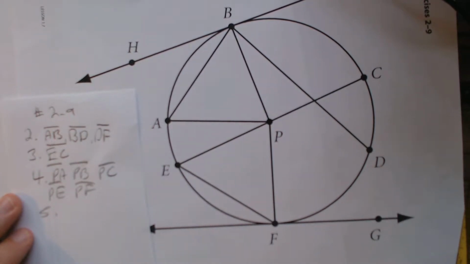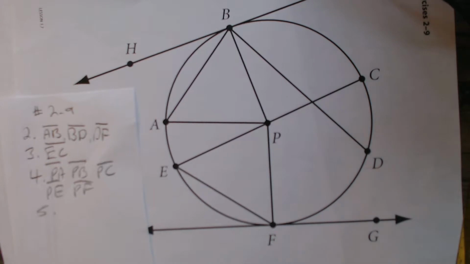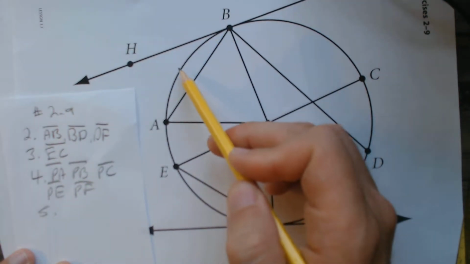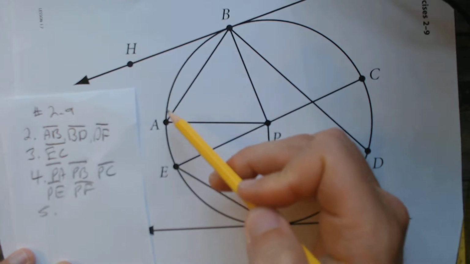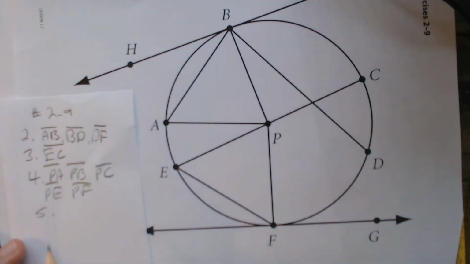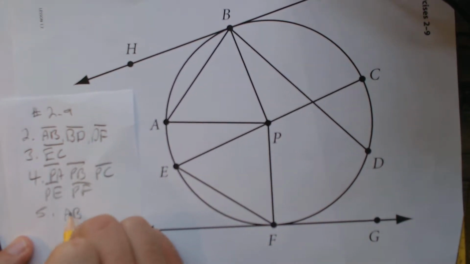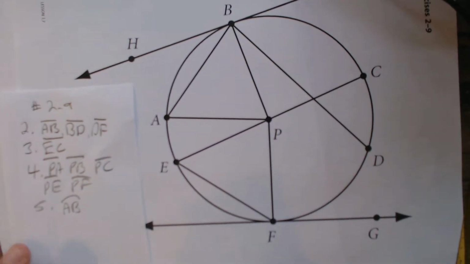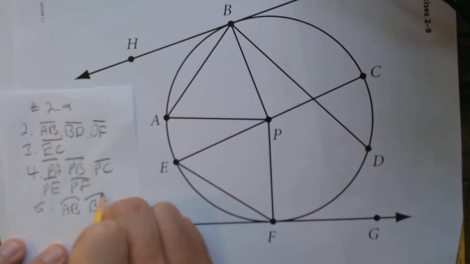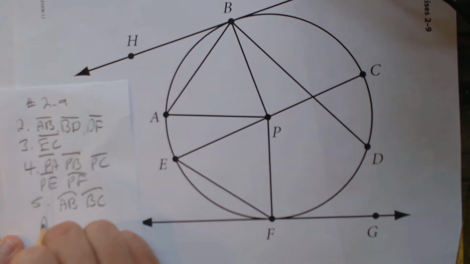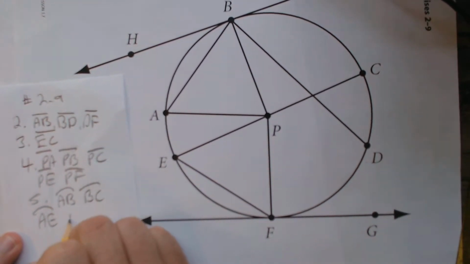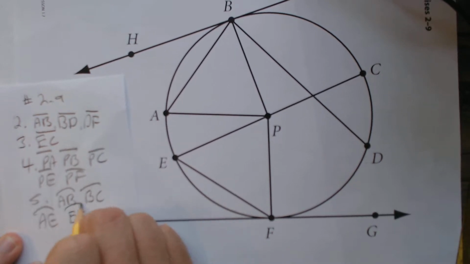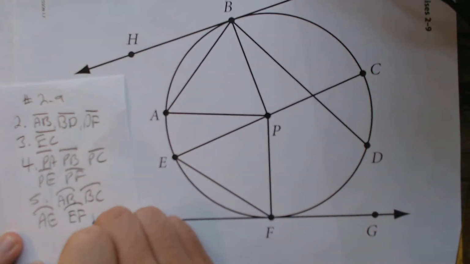And then the 5th one is name 5 minor arcs. A minor arc is something like this right here. Arc is a part of a circle, and a minor arc is less than half of a circle. So AB would be 1, and BC would be another one. AE would be 1, EF, and FD.